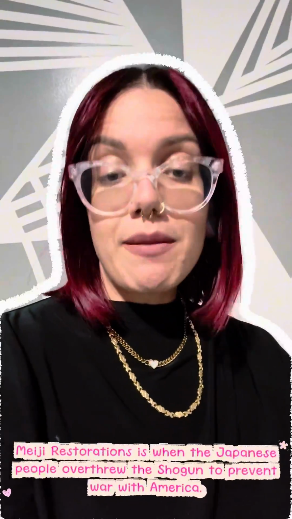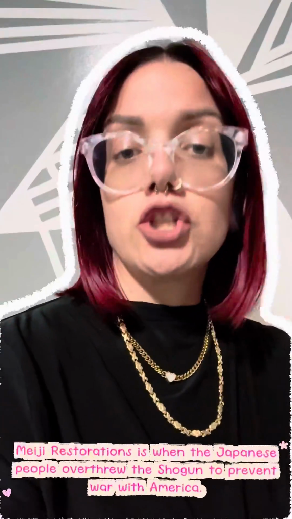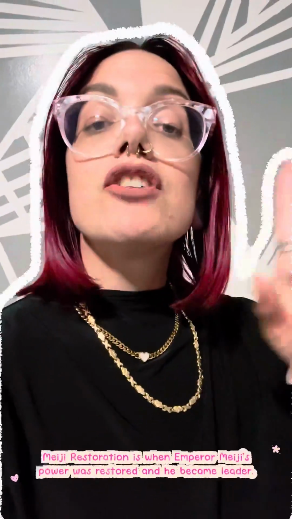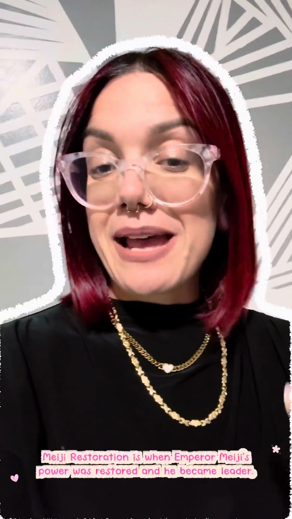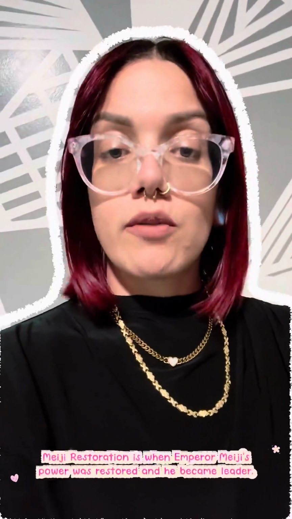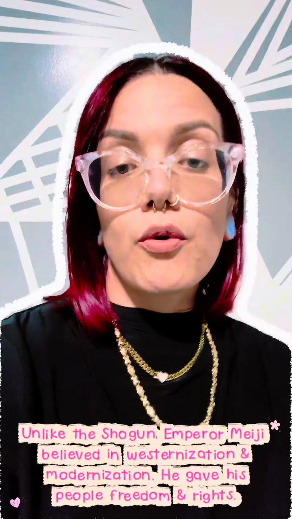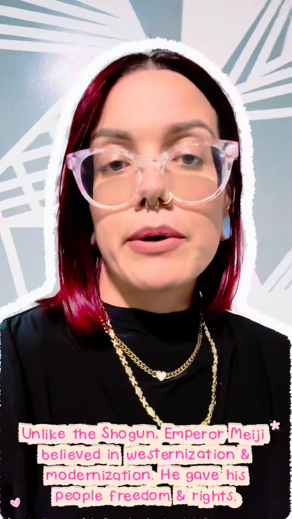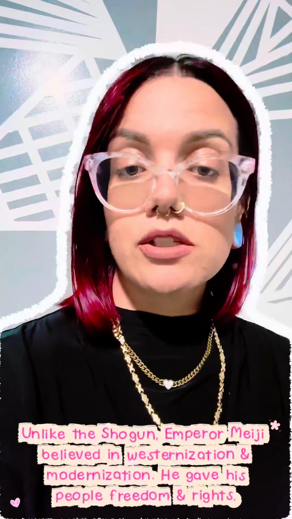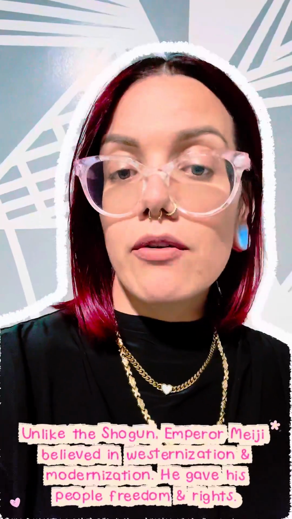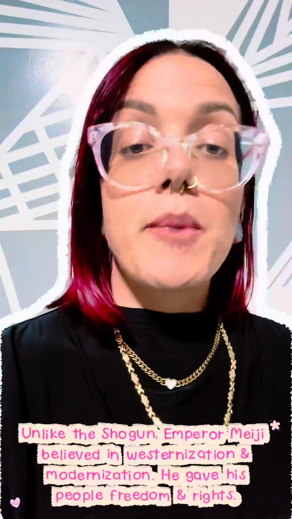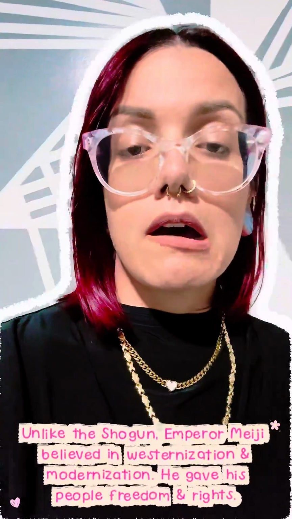So instead of going to war with America, the Japanese people overthrow the shogun, because they're not with the war, and they restore the emperor, who used to be there only for show, back into power. His name is Emperor Meiji. Meiji Restoration, restoring the emperor back into power after the Japanese people overthrew the shogun. Emperor Meiji is also known for modernization and westernization. He created a constitution that eliminated social classes, so there are no more nobles, which canceled out the alternate attendance policy. It allowed the Japanese to travel, be educated abroad, and come in and out of Japan freely. So there was no more restriction of travel.